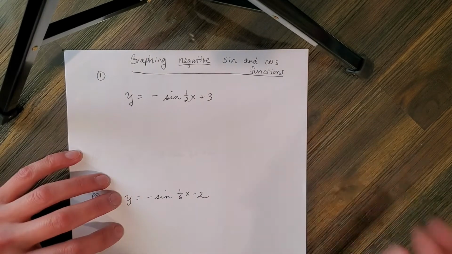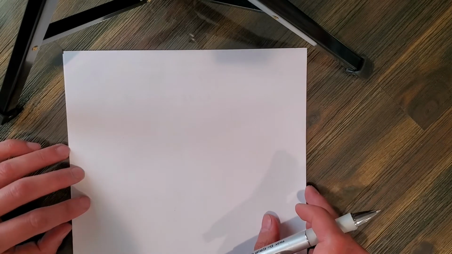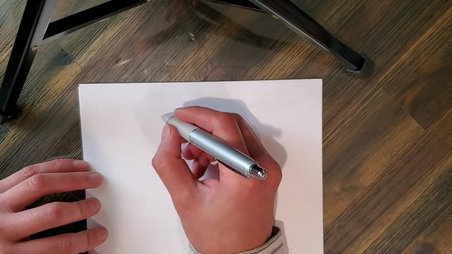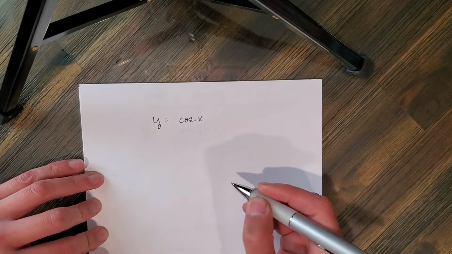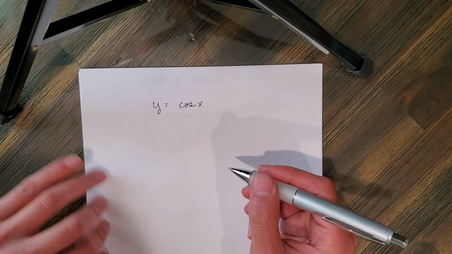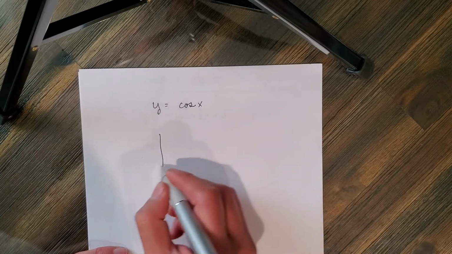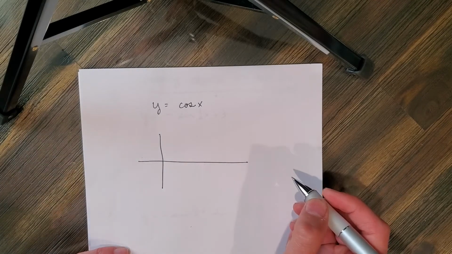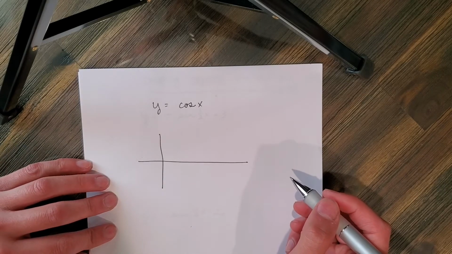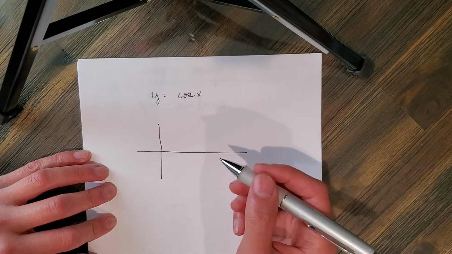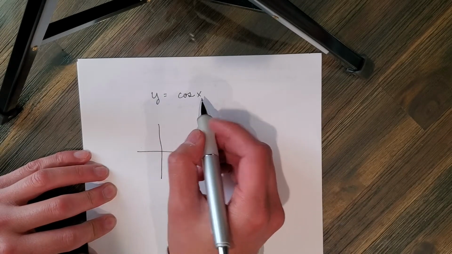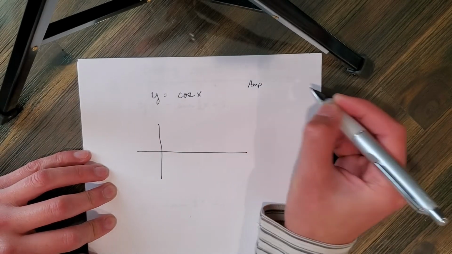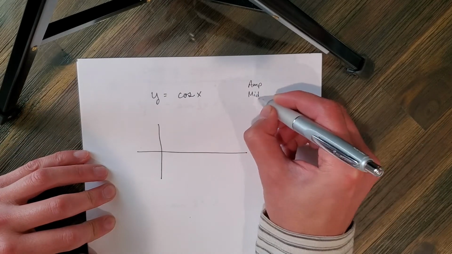Okay, so before we begin, let's review the two cosine and sine functions. Here we have y equals cosine of x. That's the most basic form of the cosine graph. All you have to remember here is that when we're graphing, cosine always begins at the maximum. So let's look at this equation and calculate the amplitude, the midline, and then the period.